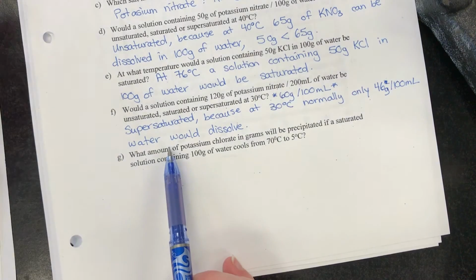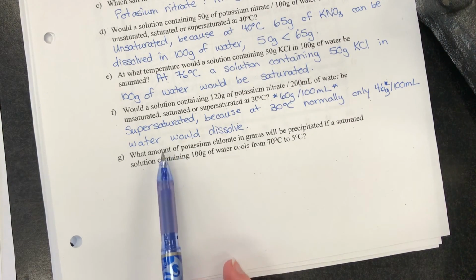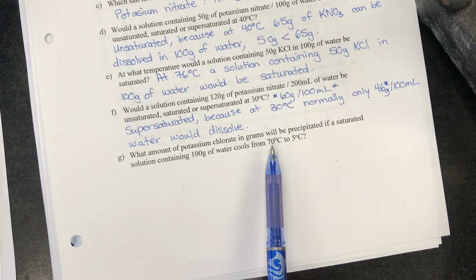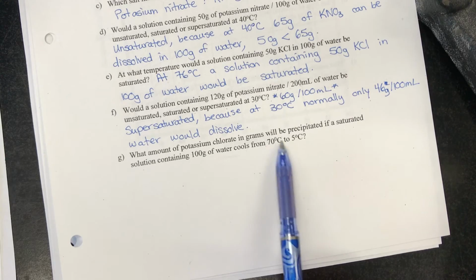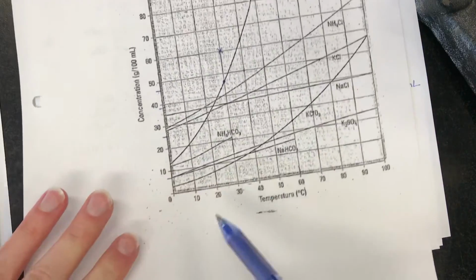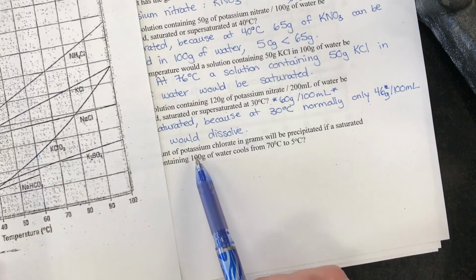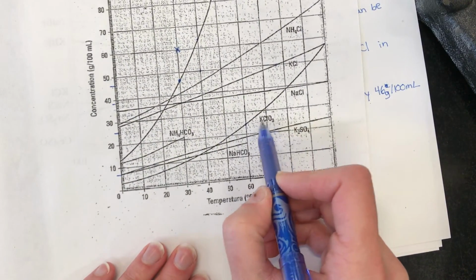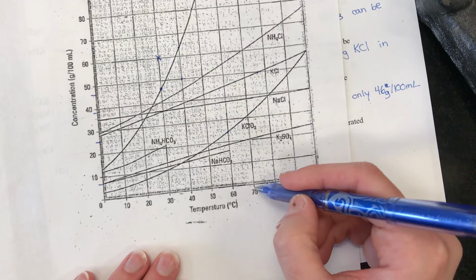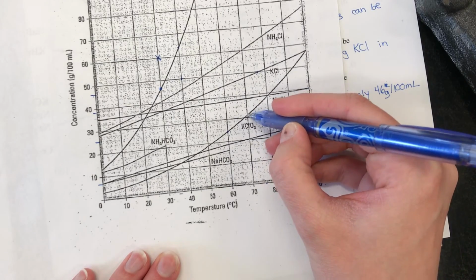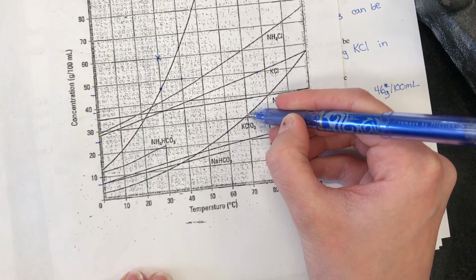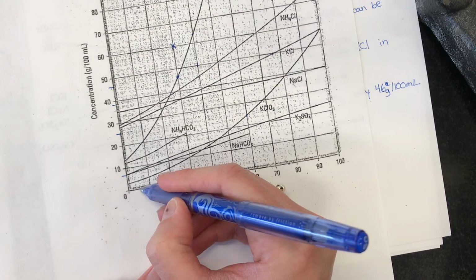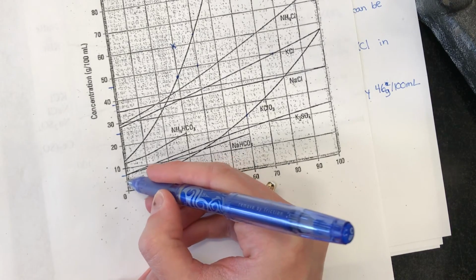So what we need to look at here is how many grams of solute of potassium chlorate is dissolved in water at 70 and at 5 to compare them. So we're looking at potassium chlorate, so this one, we're following this line. At 70, we follow this up. In a saturated solution, which means we're looking at the line, it can hold about 32 grams, and we're going from 70 all the way down to 5. So 5 would be about here, it can probably hold, it's just under halfway, let's say 4 grams.